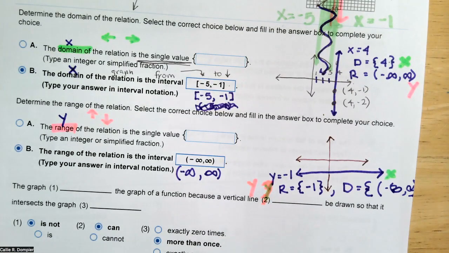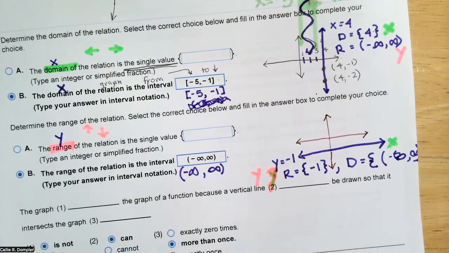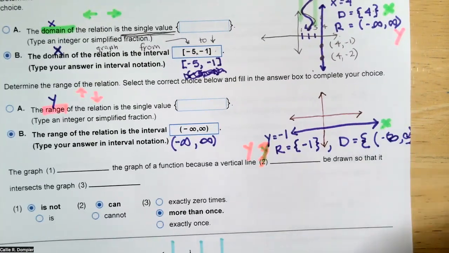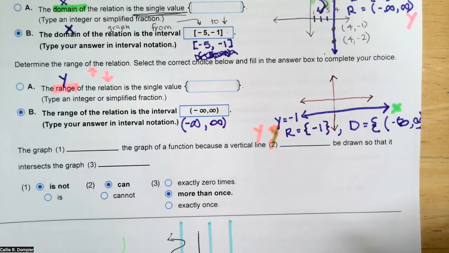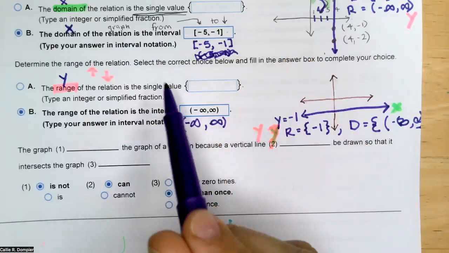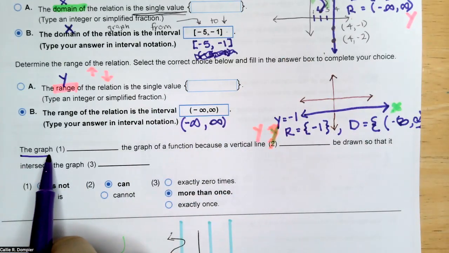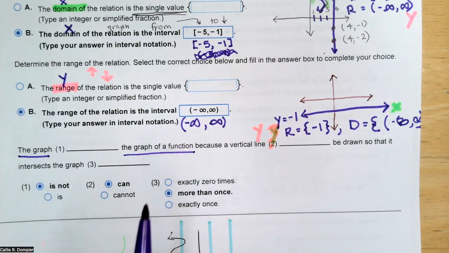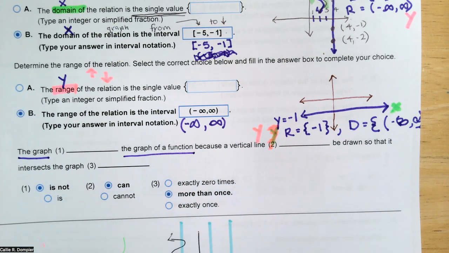So we say the vertical line... oh, it's confusing. I don't like this question. So is the graph of a function, right?